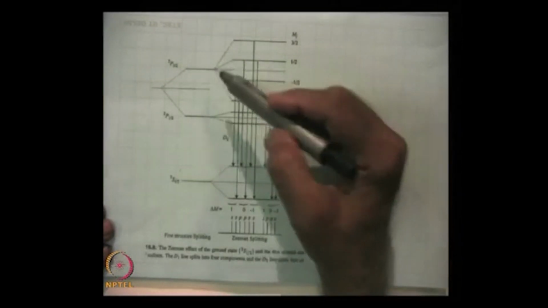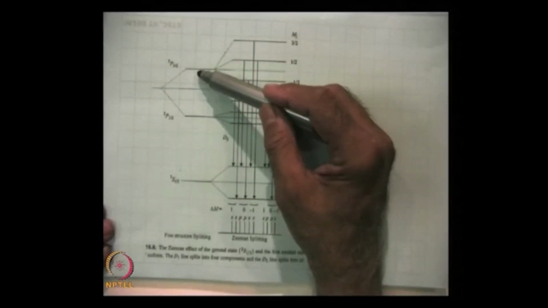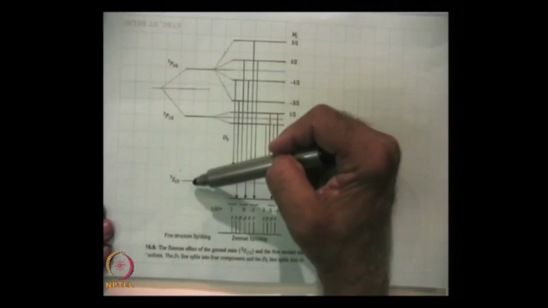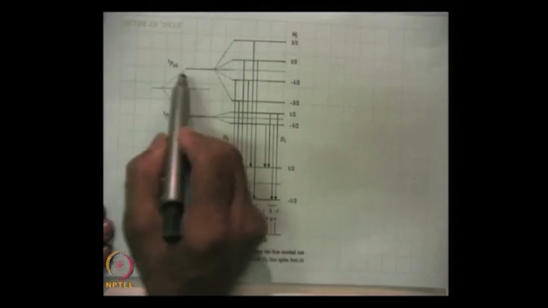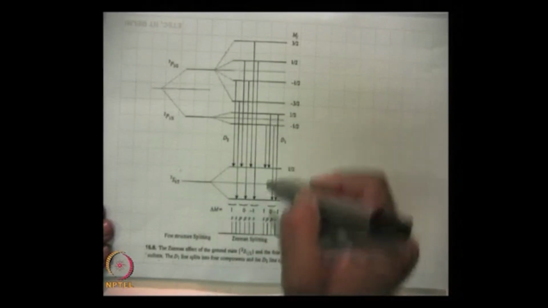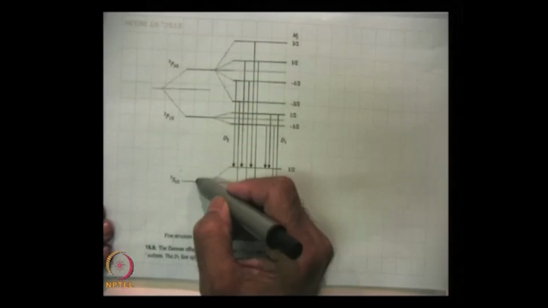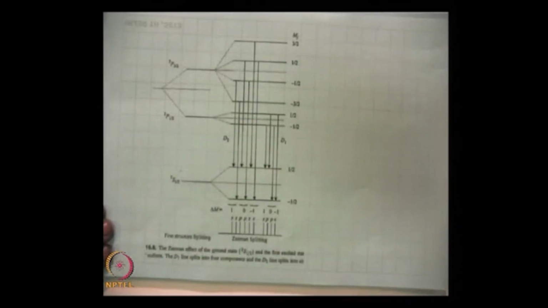Now, the D1 and D2 lines correspond to the 2p state to the ground state 1s. So, this transition leads to the D2 line, and this level to this level represents the D1 line.